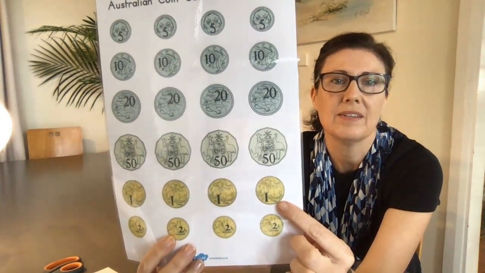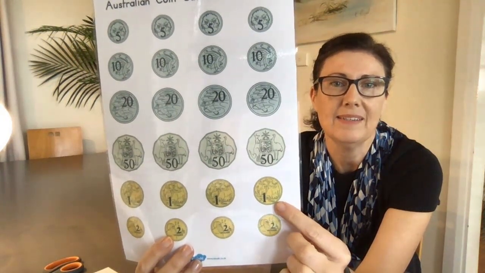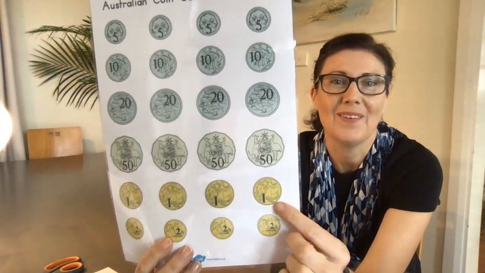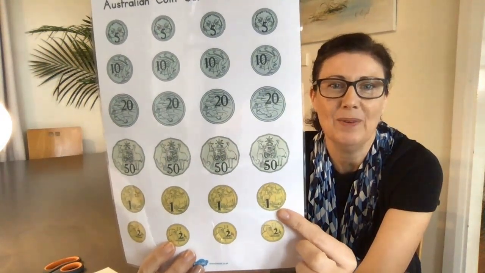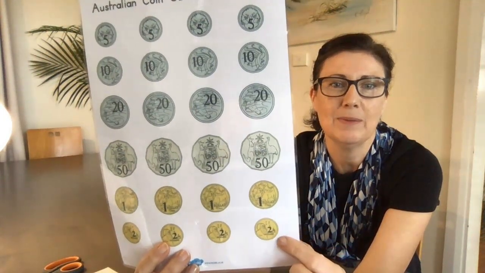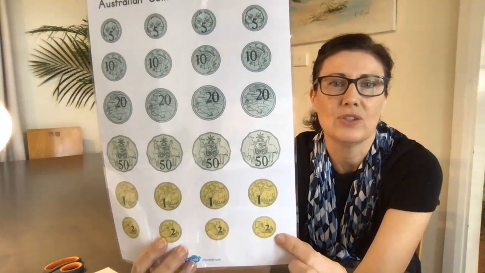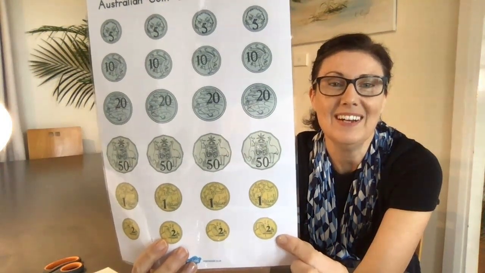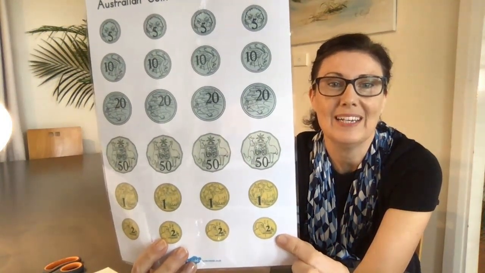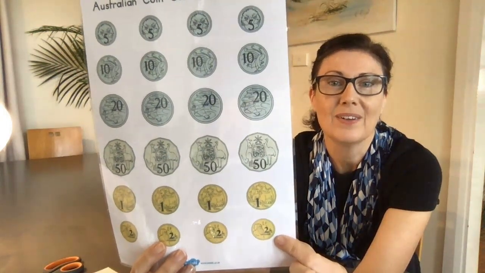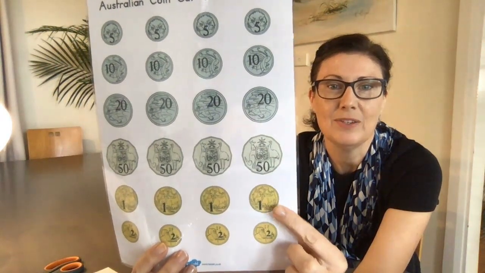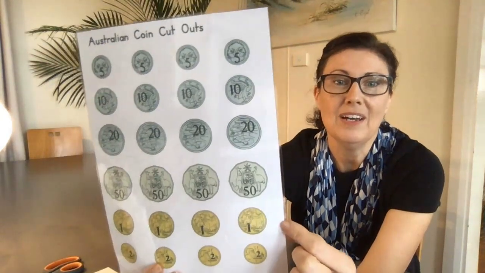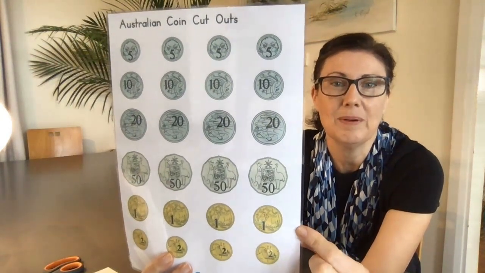How much is this? 1 cent? No, it's not 1 cent, is it? What do we call this? $1. That's right, $1. And this one down here is $2. That's right, it's a $2 coin. They are all coins, but not all of them are cents. These two are dollars.